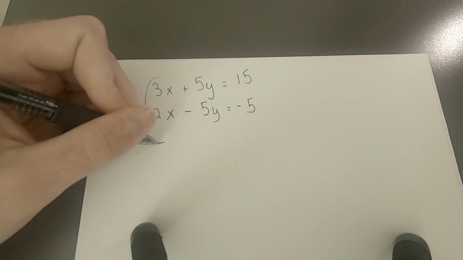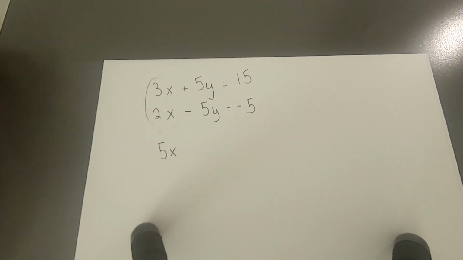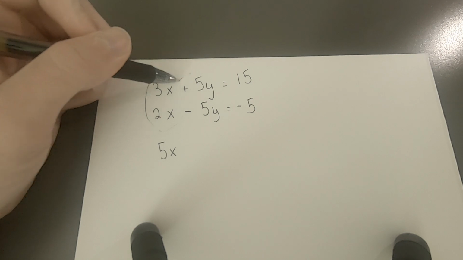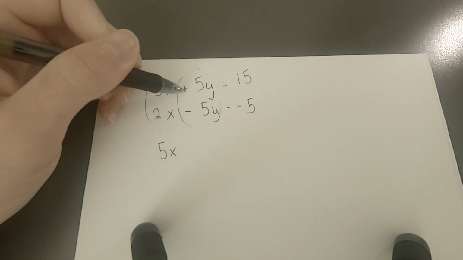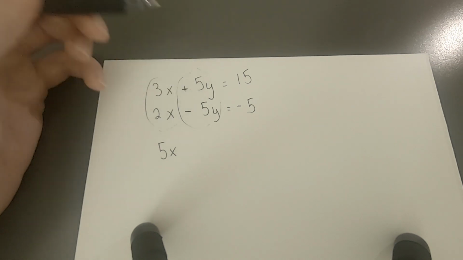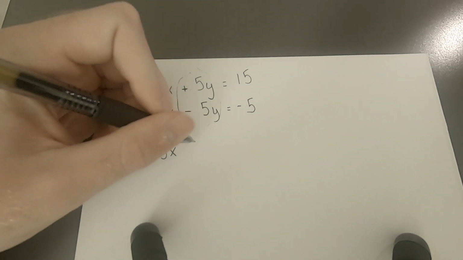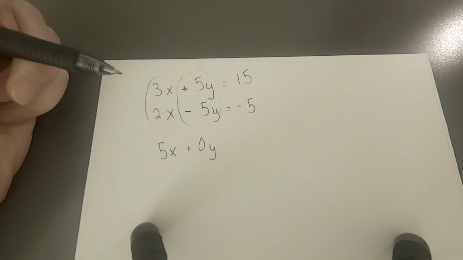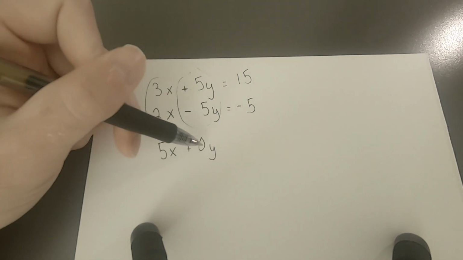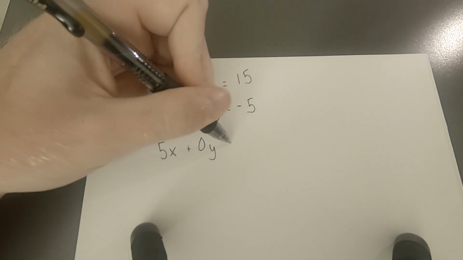You get 5x. These two are like terms. One's positive, one's negative, so you see that it cancels out. That becomes plus 0y. I'm going to put that as a placeholder right there. That means nothing. That's 0 right there.